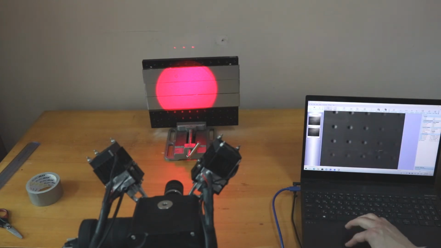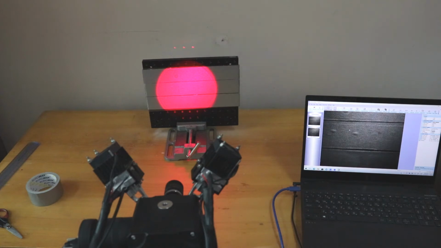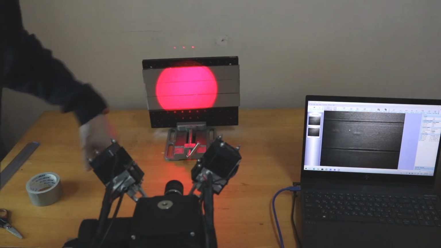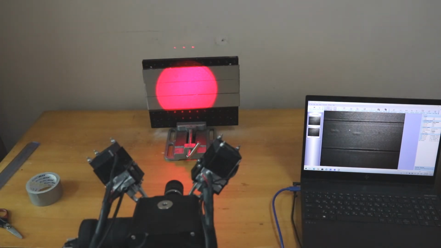Now let's try to increase the shearing even more. As the width of shearing enlarges, the measurement sensitivity increases. With the same deformation, more fringes should appear. We increase the shearing approximately 2 times. You can see how shifted the images are.